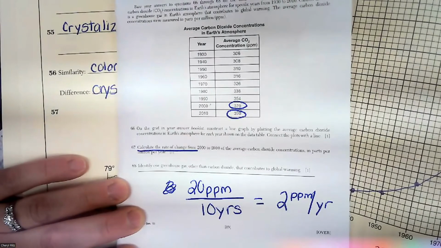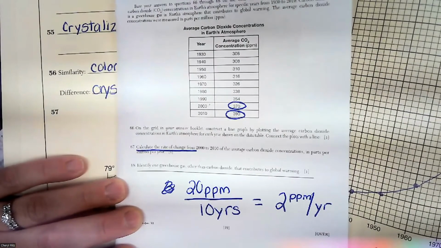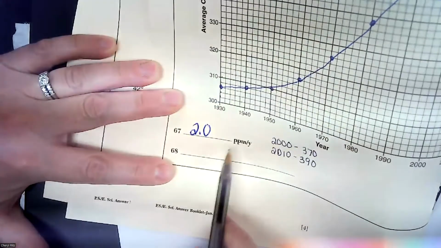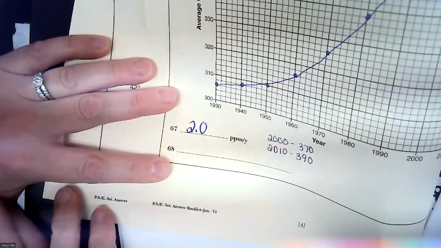Only answer that was accepted. No wiggle room on that answer. And they already did have the units there, so you didn't even have to include those.